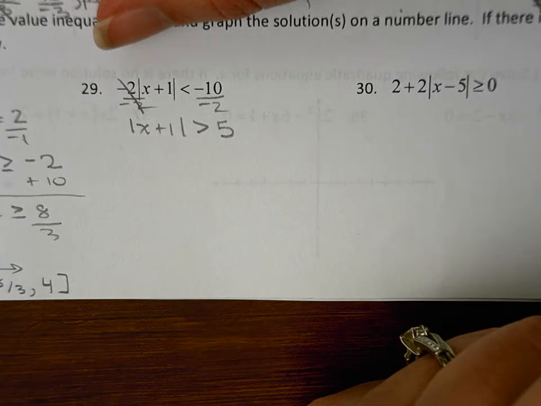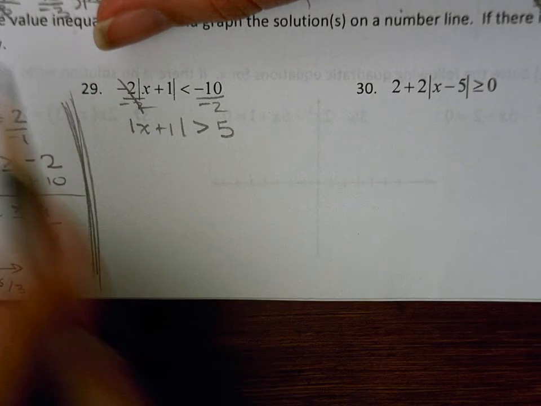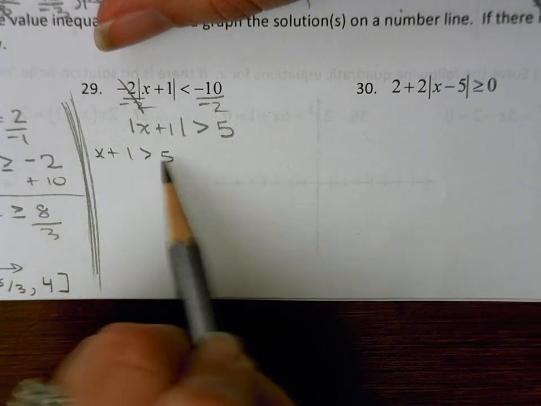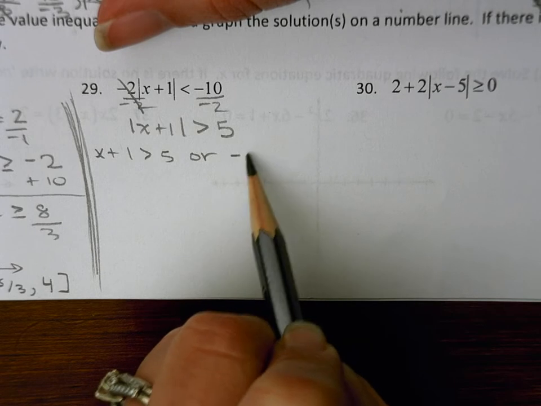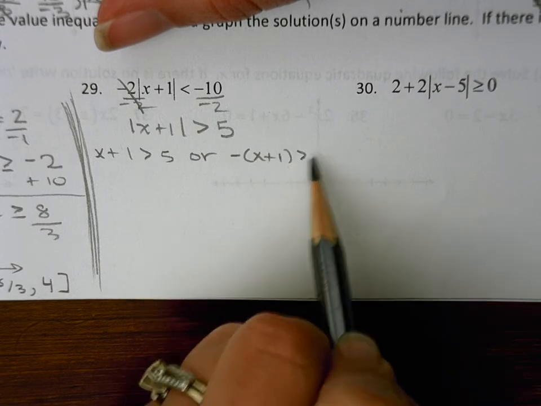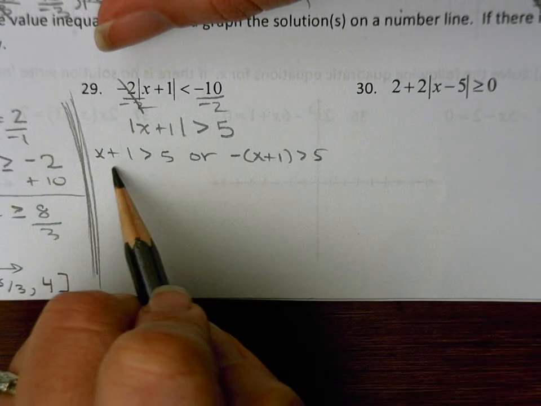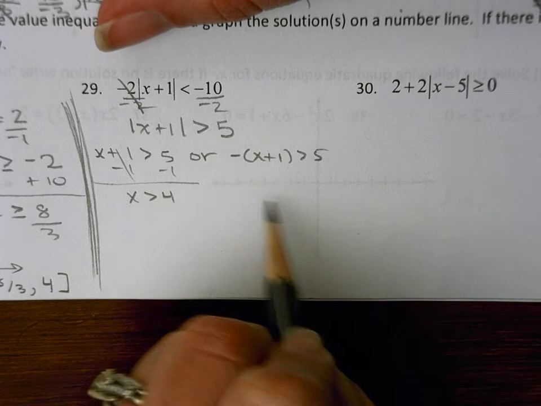As soon as the absolute value is isolated, I want to split it up into two equations. So I have the positive version, x plus 1 greater than 5, and then it's greater, so or. And then the negative version. So I have the positive and the negative, and then solve each of these. I'm going to subtract 1, so x is greater than 4.